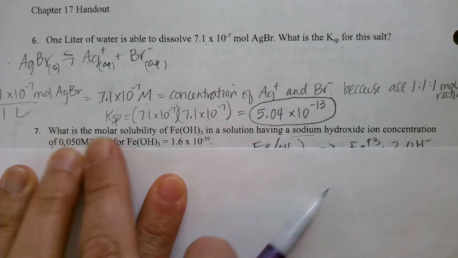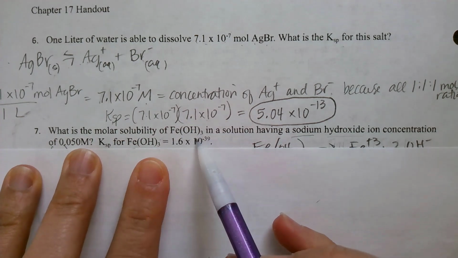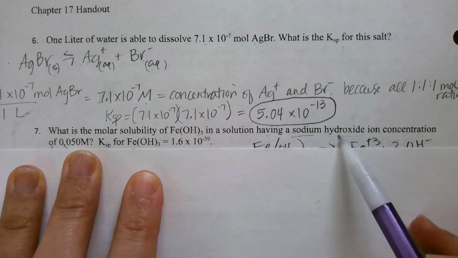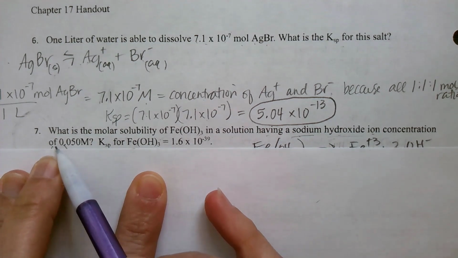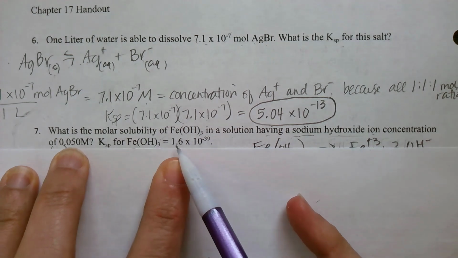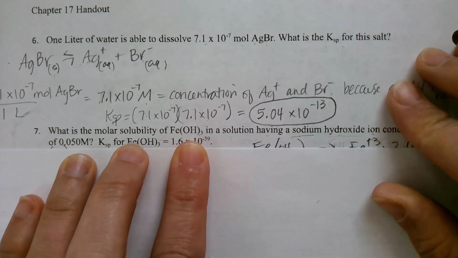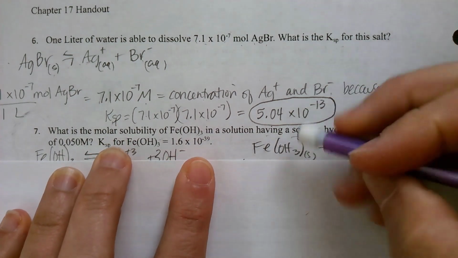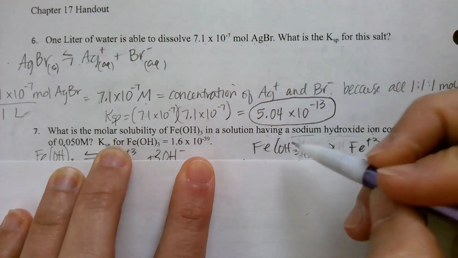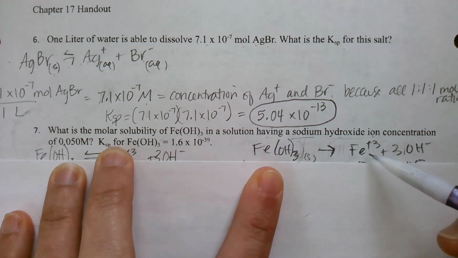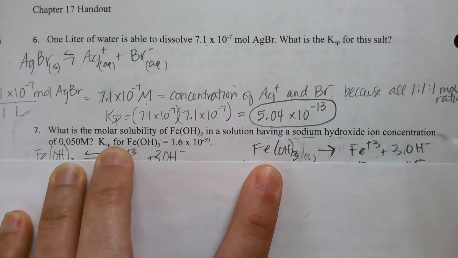Number 7. What is the molar solubility of iron(III) hydroxide in a solution having a sodium hydroxide ion concentration of 0.05 molar? And we're given the Ksp for this iron(III) hydroxide. Well, here's what I'm going to do. Our iron(III) hydroxide, we know, is going to dissociate into the Fe plus 3 ions and 3 OH minus ions.